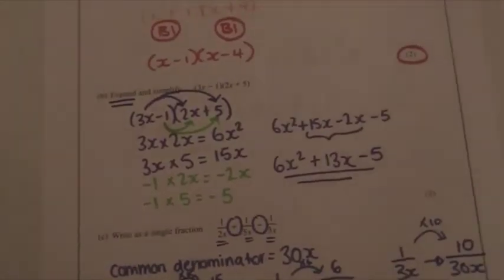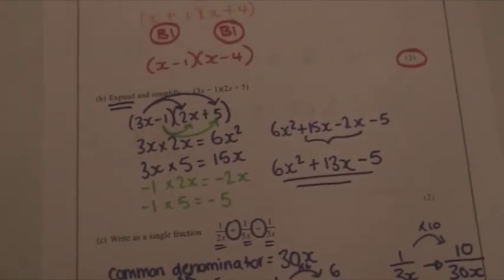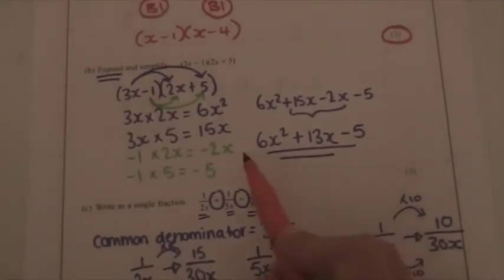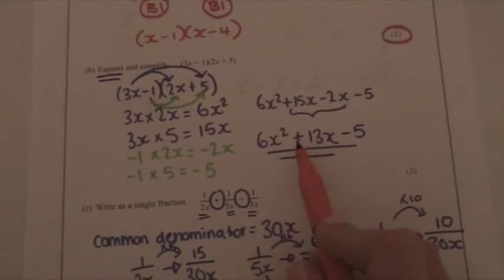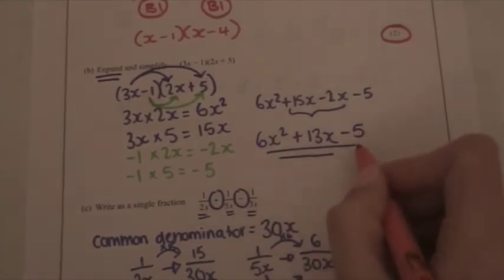14b, the mark scheme. So this was possible of 2 marks. You get the full 2 marks if you correctly identified 6x squared add 13x minus 5.